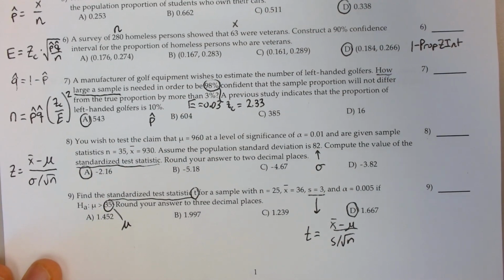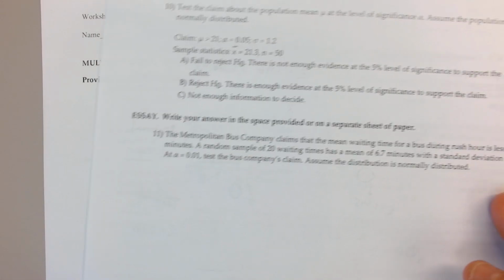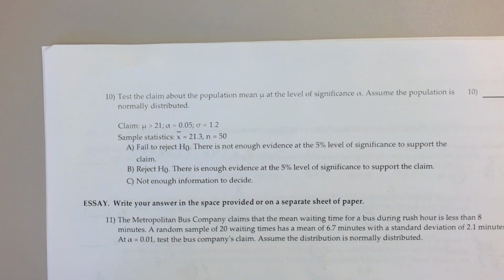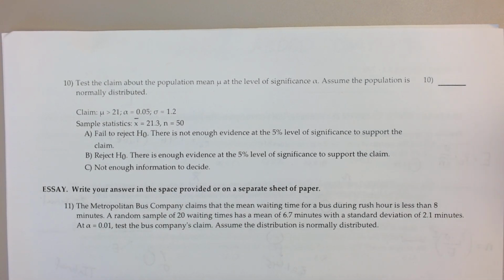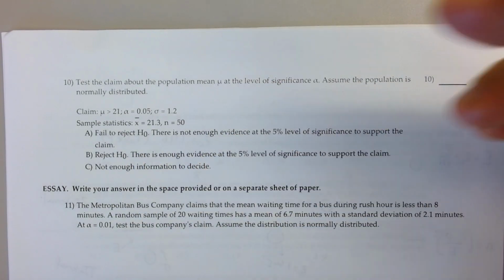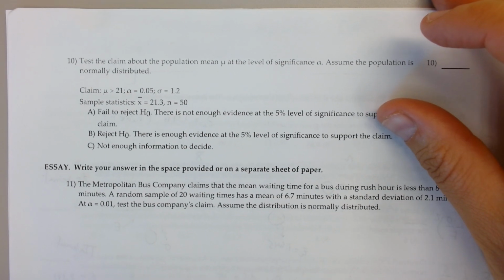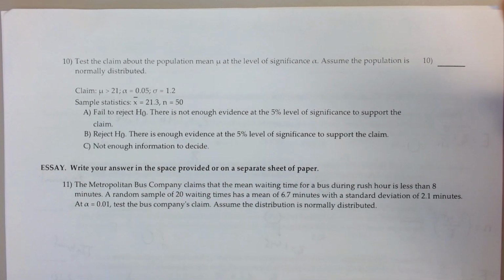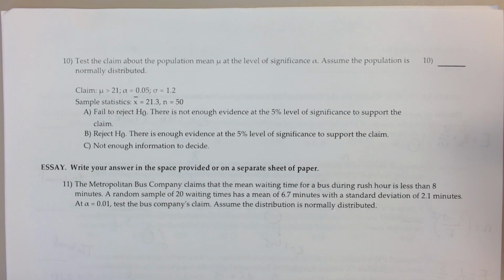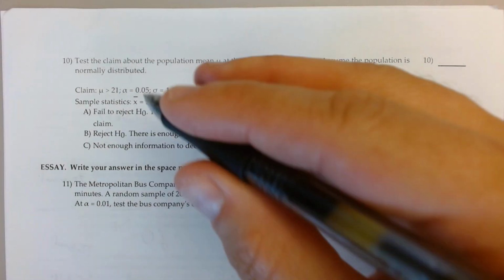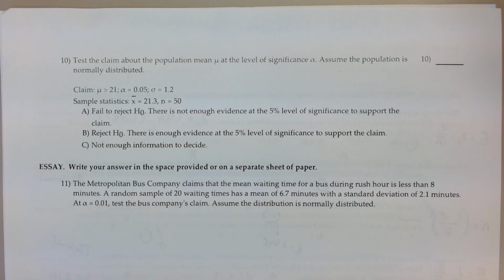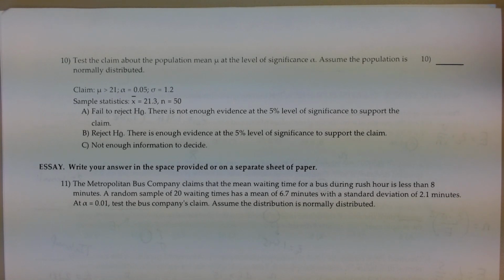Okay. And the last of the multiple choice problems was to come up with a conclusion given some data. So we're either going to fail to reject or not have enough information. I suppose that's possible, although I haven't seen that actually as an answer in any of these multiple choice questions. Because, well, I guess something would have to be missing. Like if we weren't told any kind of standard deviation, then we wouldn't have enough information.